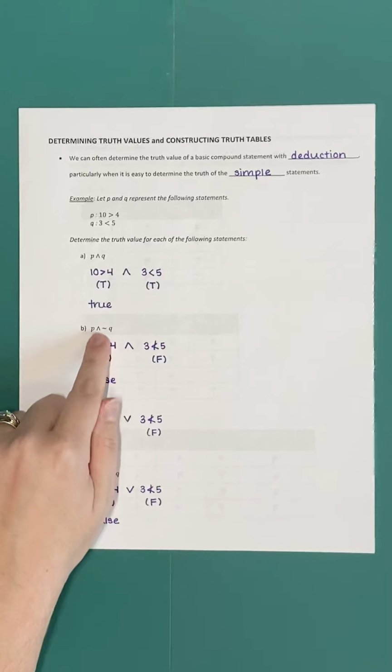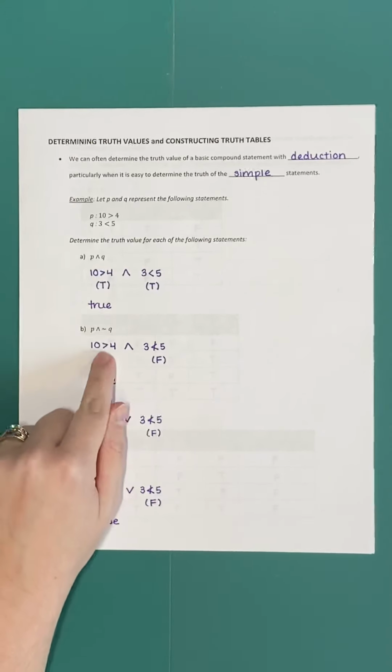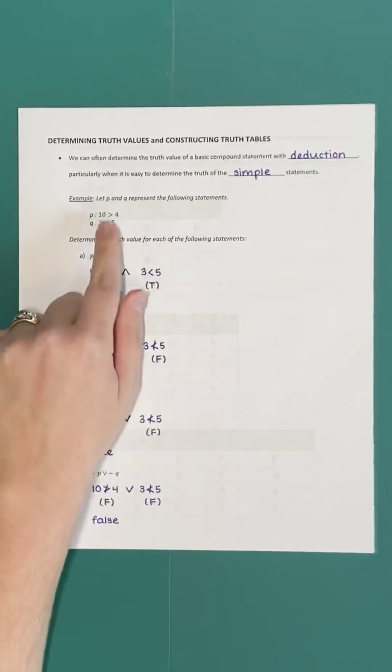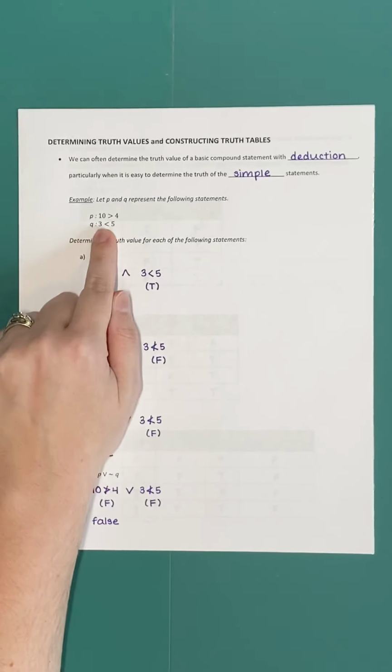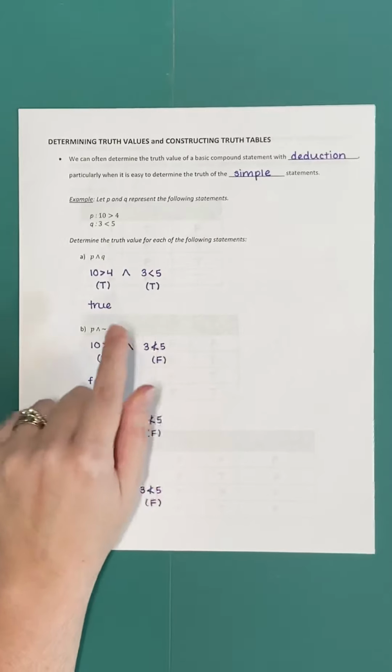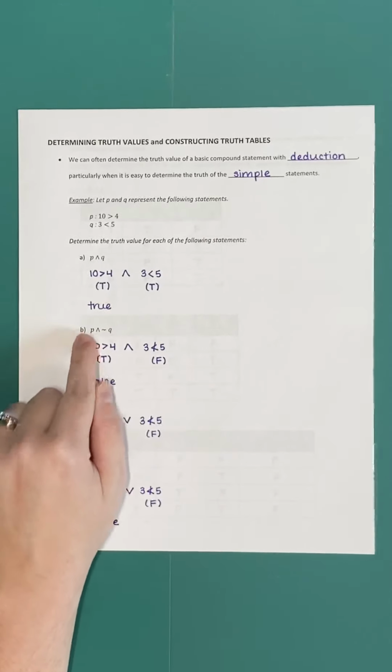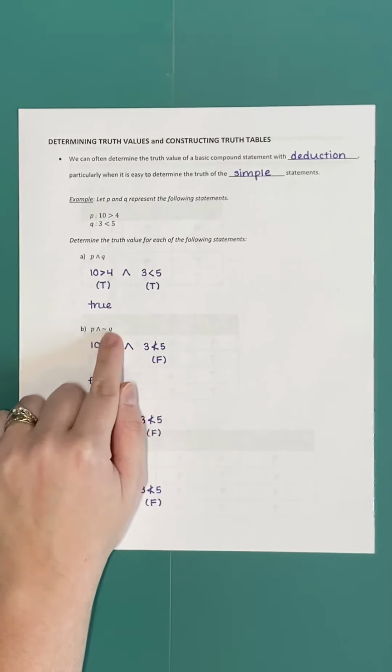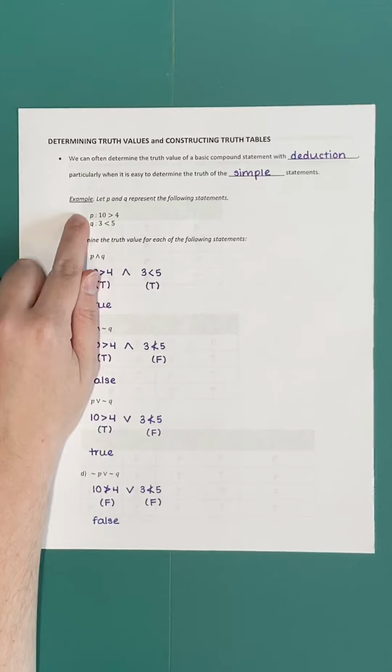Now this would be P and not Q. So P and the opposite of Q. So the opposite of Q, 3 is less than 5. One way of saying the opposite is 3 is not less than 5. You could just put a slash through it. Well, we know P is a true statement. What happens if we say not Q? Well, remember what negation does. Q was a statement that was true.